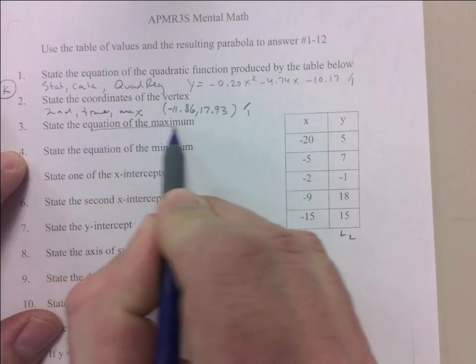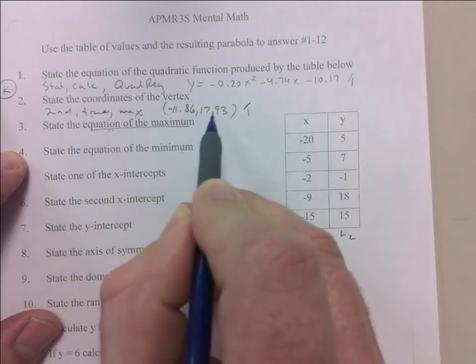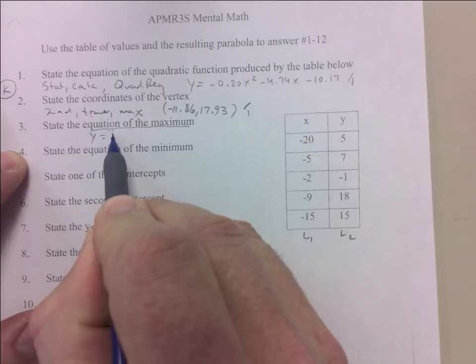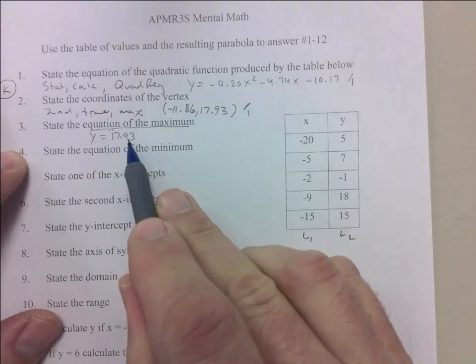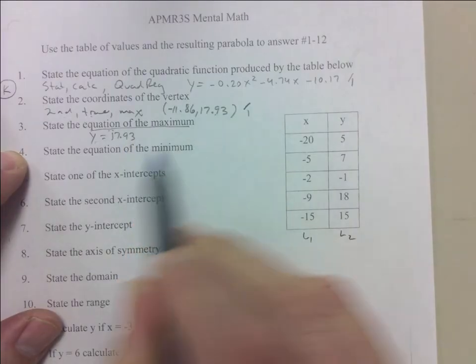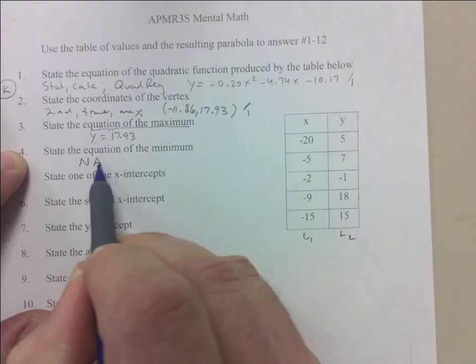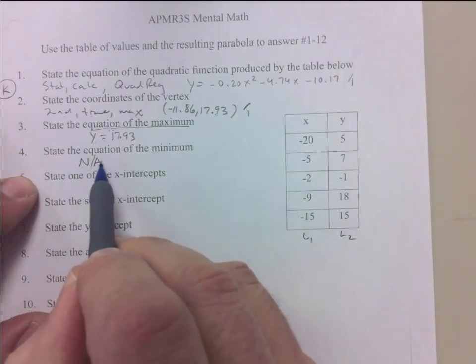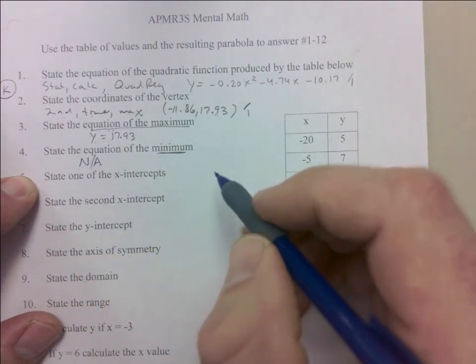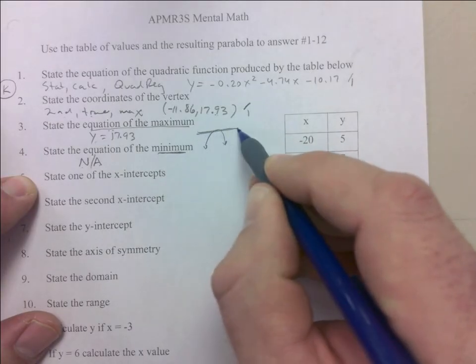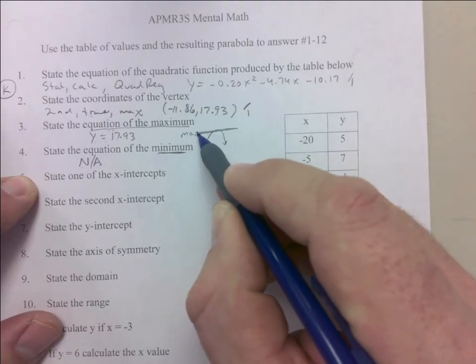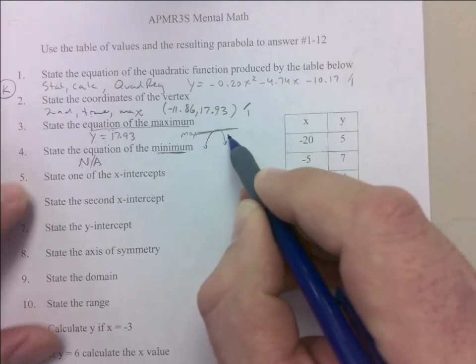The equation of the maximum, there is an equation of the maximum. It's this, 17.93. It's y equals 17.93, so it's the y value. There is no, not applicable, right? Not applicable for the equation of the minimum. There's no such thing, because this points down. And so this is the max, right? This is the equation of the max right there. Is that line, okay?